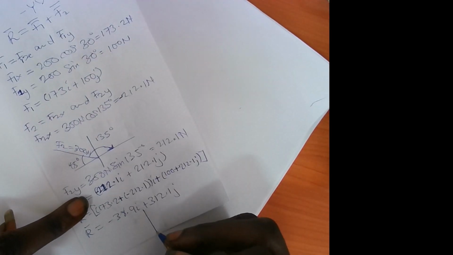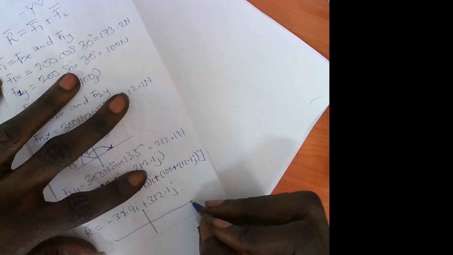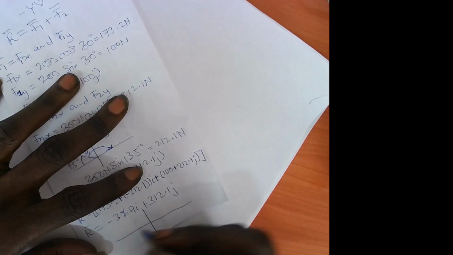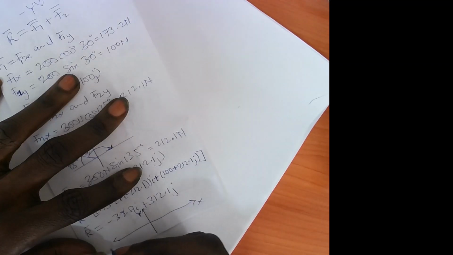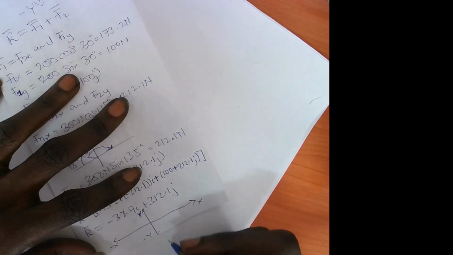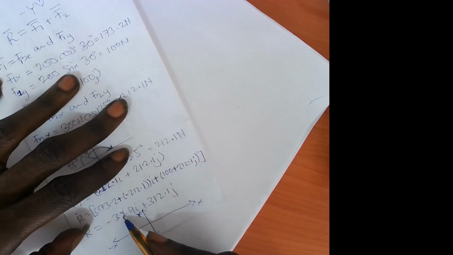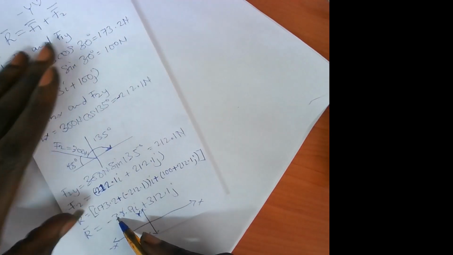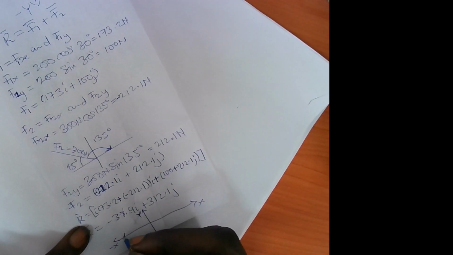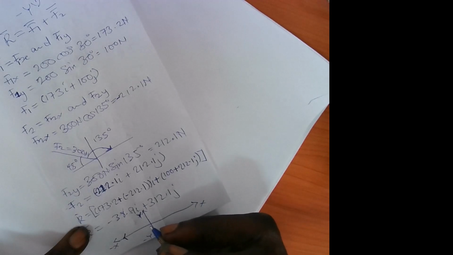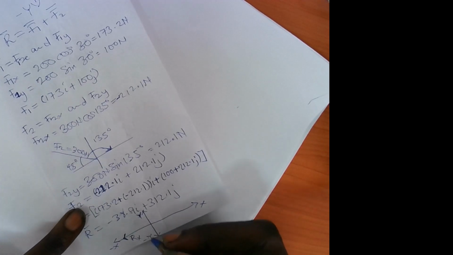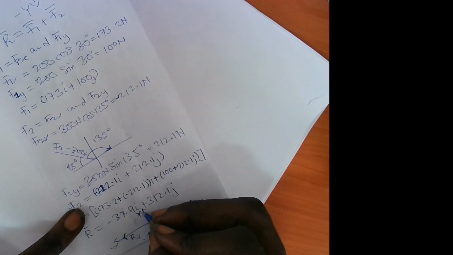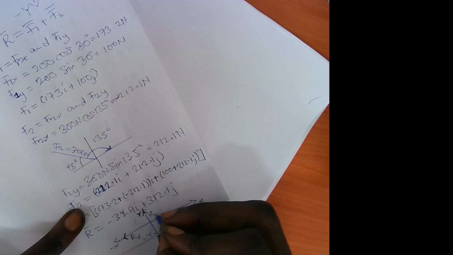To illustrate it on a Cartesian plane, it will be like this. You see that the I is going to the negative side. So if I label my Cartesian plane, the I, which is the x component, is negative, so it will go to the negative side here. Let's say this is vector Rx, and my y is positive, so it will go this way. Let's say vector Ry.